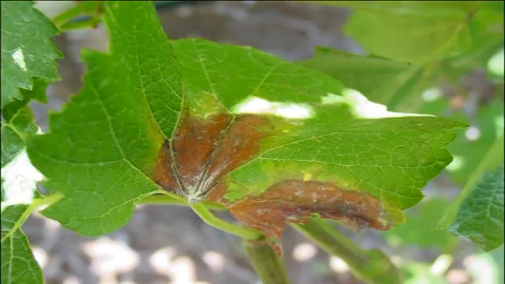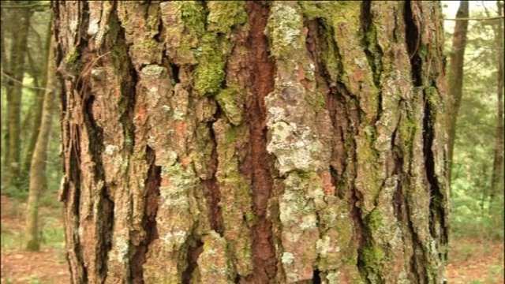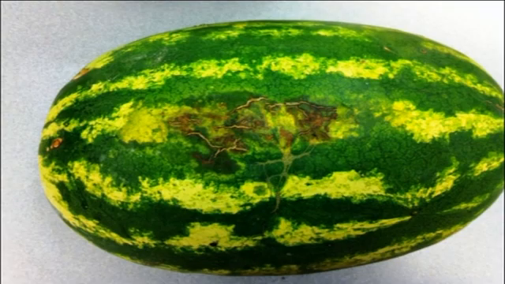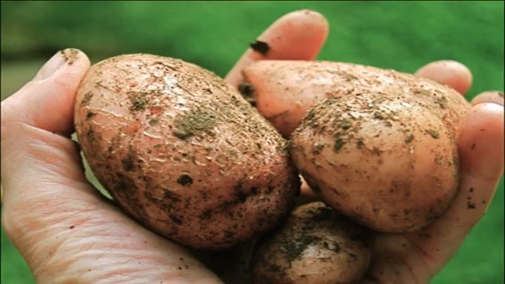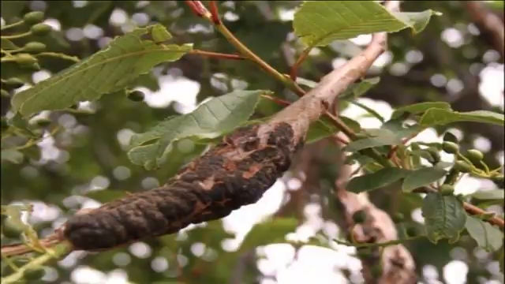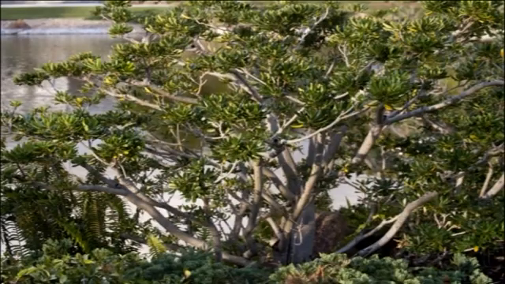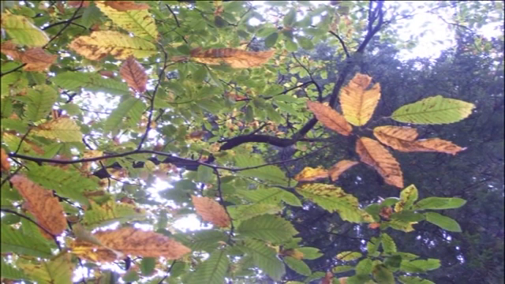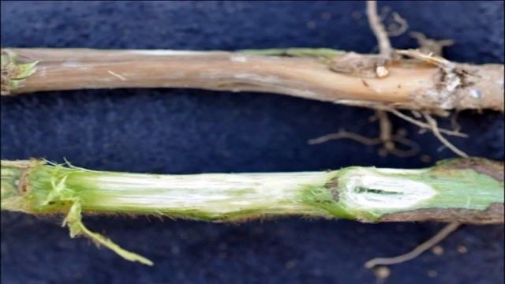For example, dead spots in leaves or bark, rotten spots in fruits or tubers, swellings on roots or branches, clustered bunches, unnatural color or shape and vascular discoloration in stems are all symptoms that may aid in diagnosis of plant diseases.